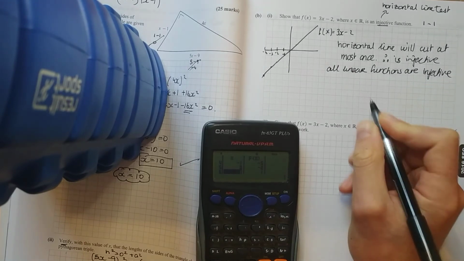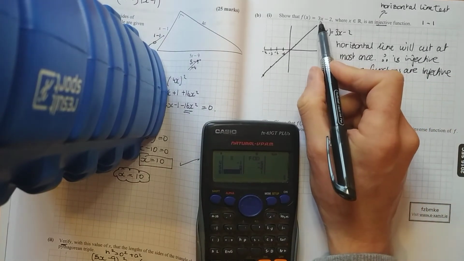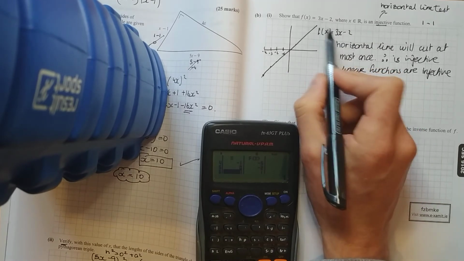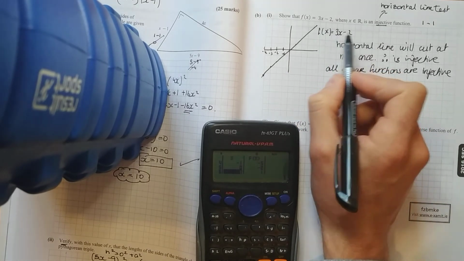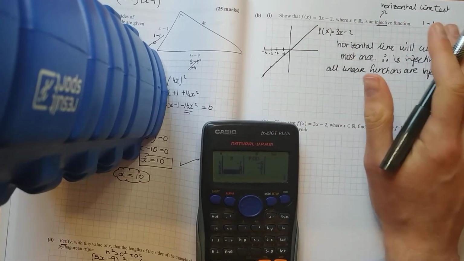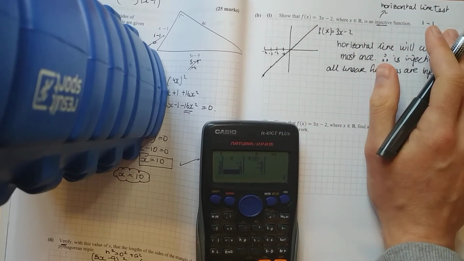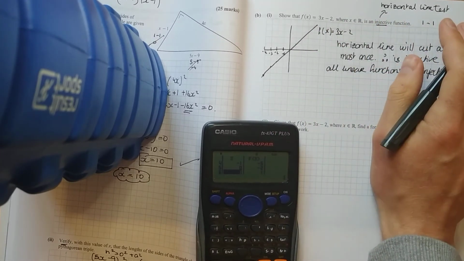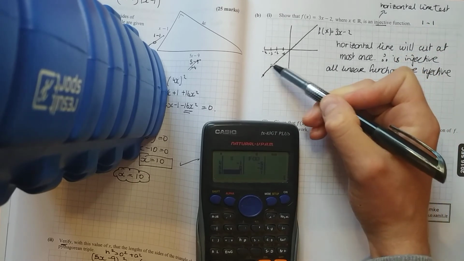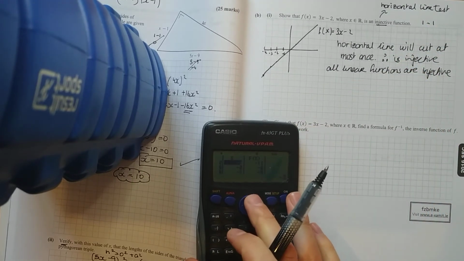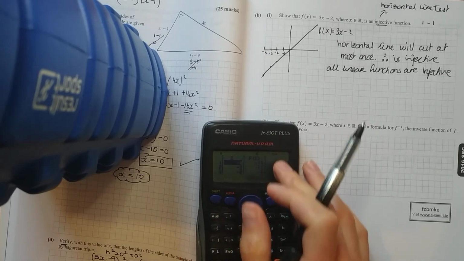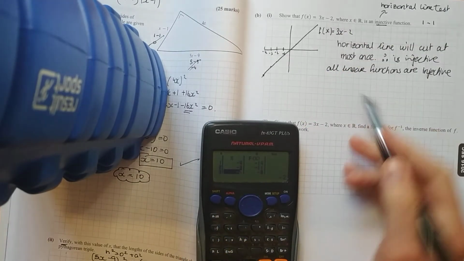And as I was saying, if you horsed in individual terms of your domain, you'll always get a different range or output. For each input, you get one output. So if I put in minus 4, there I got minus 14. If I put in minus 3, I get minus 11, and it's an increasing function.